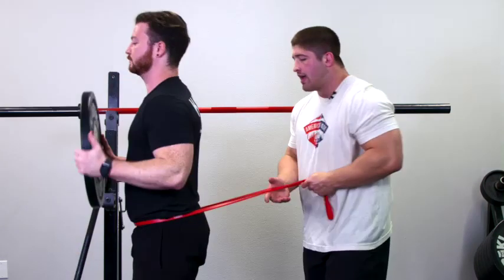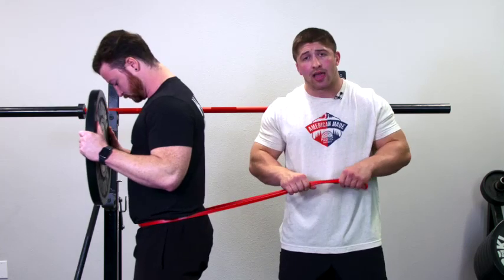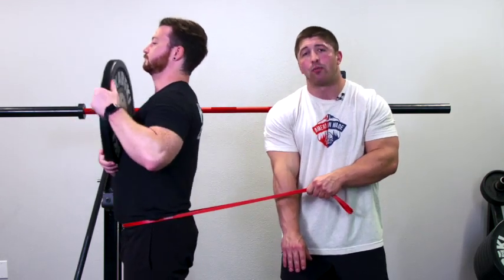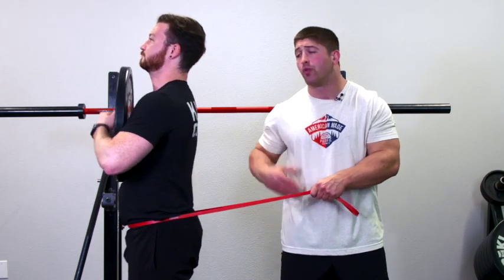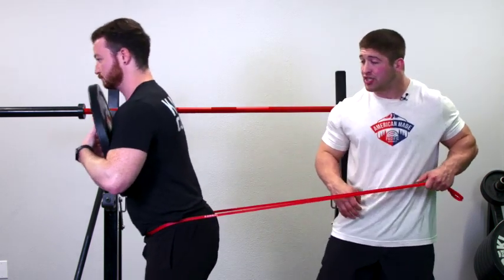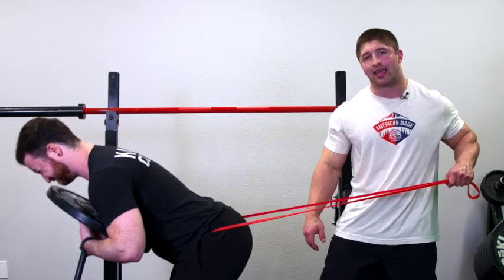Beautiful there. And again, he's going to tie this off to a rack behind him, hold the kettlebell here. Typically, he'd be holding it more like a kettlebell swing position, but he can hold it in a goblet position too. Either way is perfectly fine. This has a good amount of tension on it, and he simply practices the hinge.